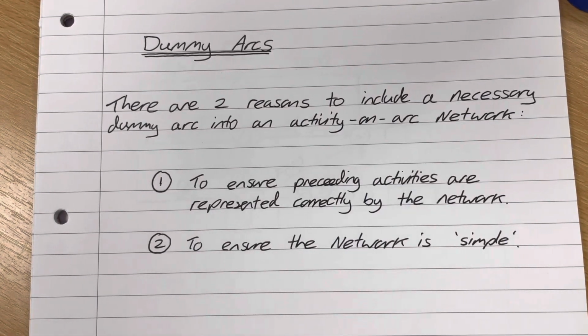Okay, in this video, we are going to look at dummy arcs. We're going to look at 2 reasons why dummy arcs are necessary to include in an activity on arc network. And we are going to have a look at an example of CPA being carried out on a network which contains dummy arcs. We're not going to be drawing networks in this video. That will be in the next video when we look at precedence tables.